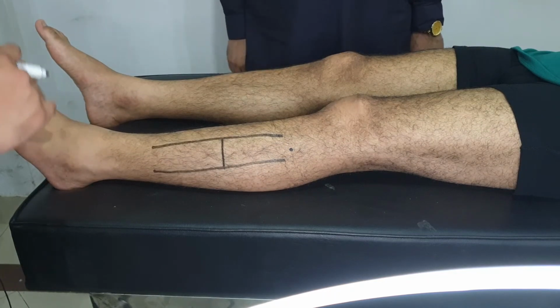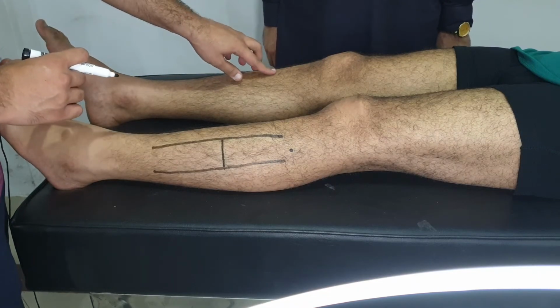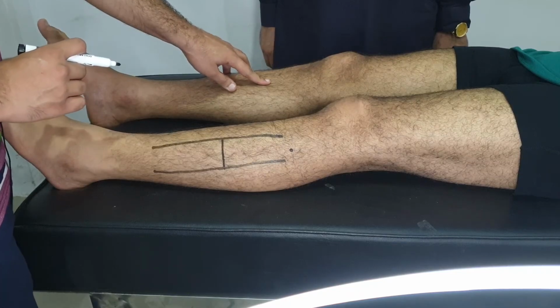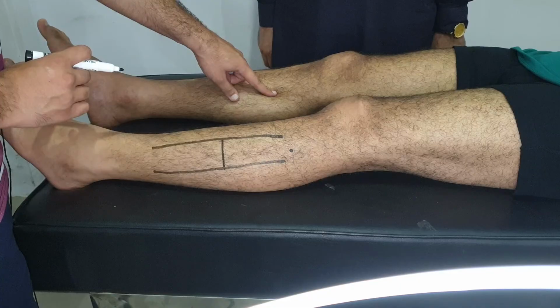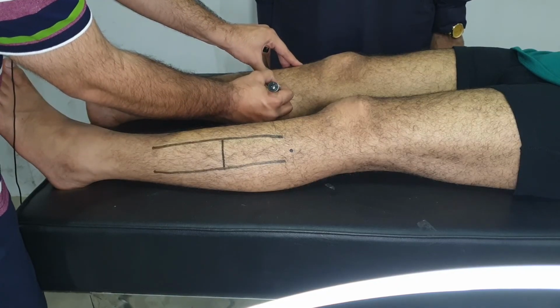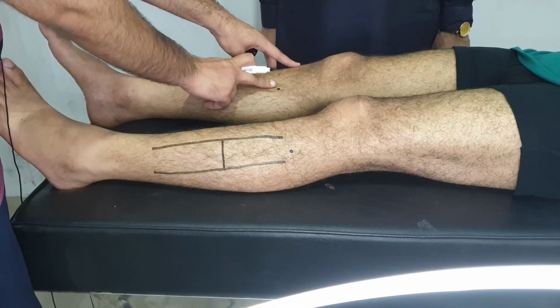How will you give the incision on the medial side? Yes sir. Sir, on the medial side we will give the incision 2 cm posterior to the medial border of the shin. And again the proximal landmark is 3 centimeter below the tibial tuberosity. So, this is the tibial tuberosity and this is almost 3 centimeter below the tibial tuberosity, 2 centimeter posterior to the medial border of the shin.